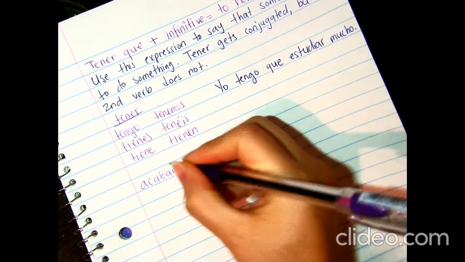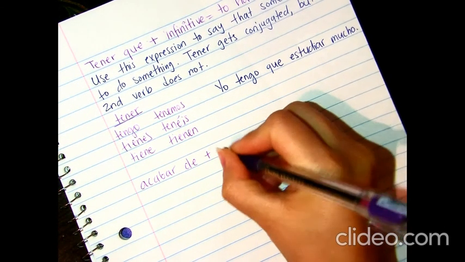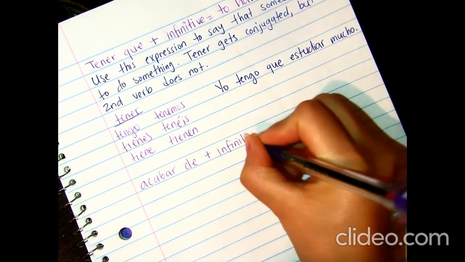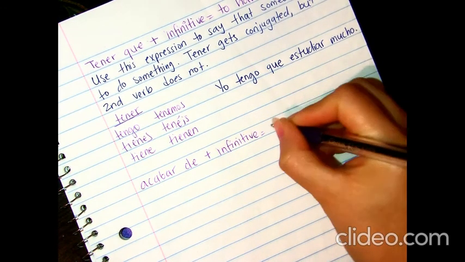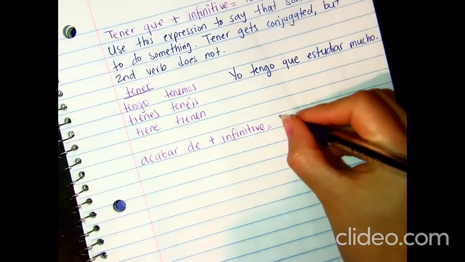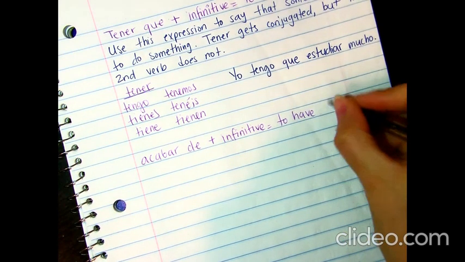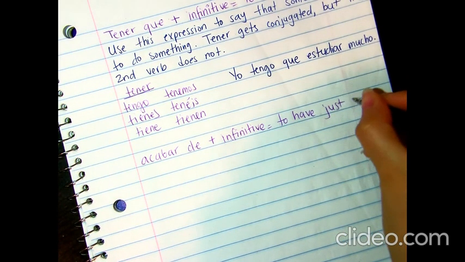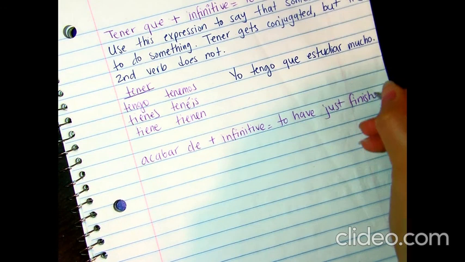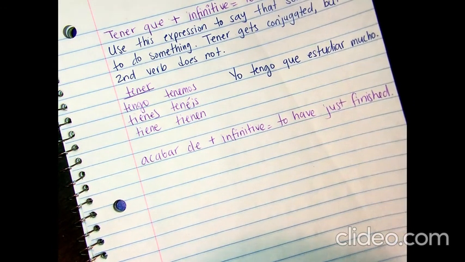Now we have one more expression. Acabar de plus infinitive. This means to have just finished.